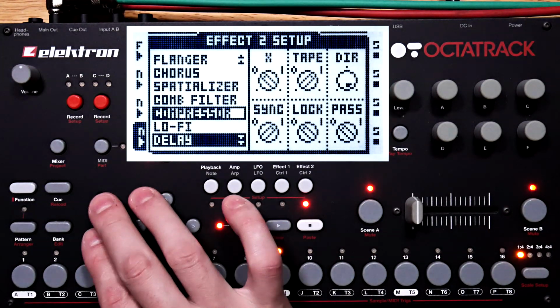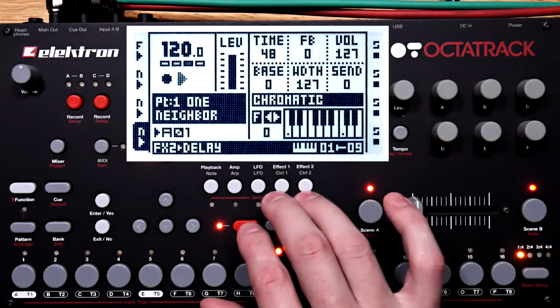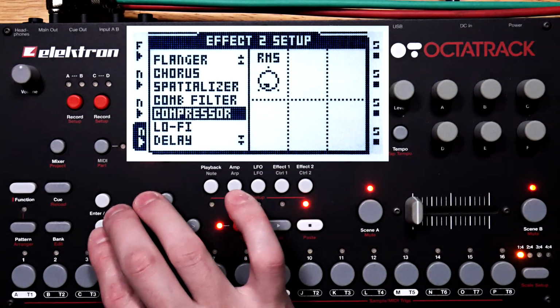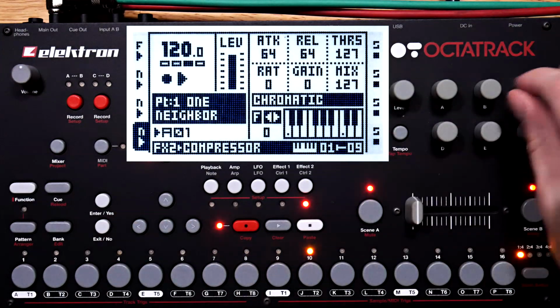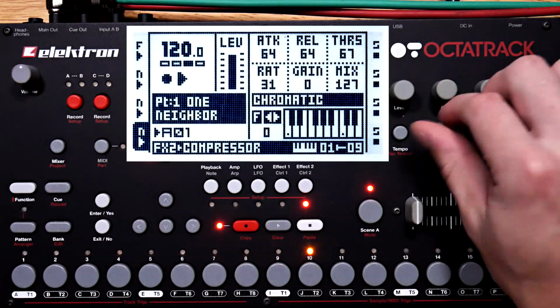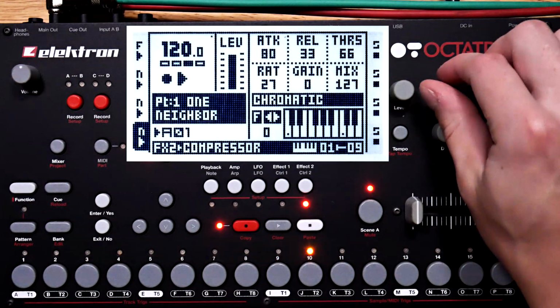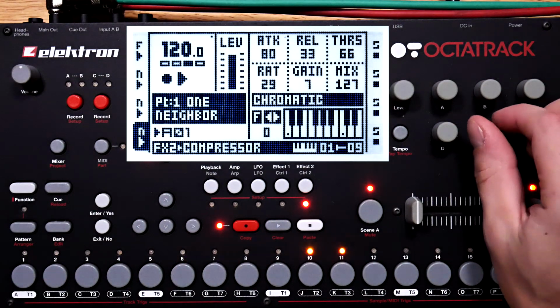Tempted to squish this with another compressor. Yeah, I might as well throw it on there. Dialing in some gain reduction. Now to bring some gain back.